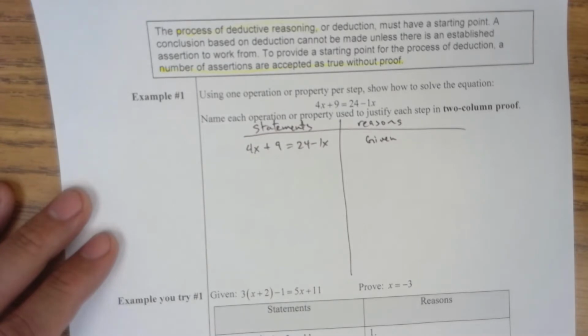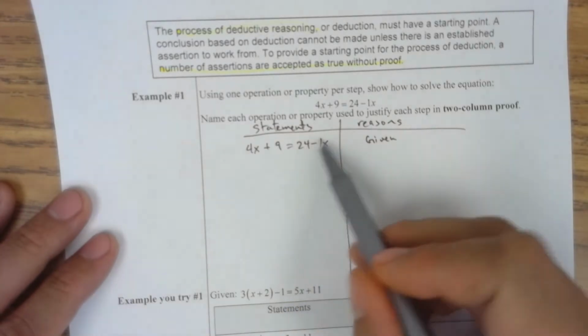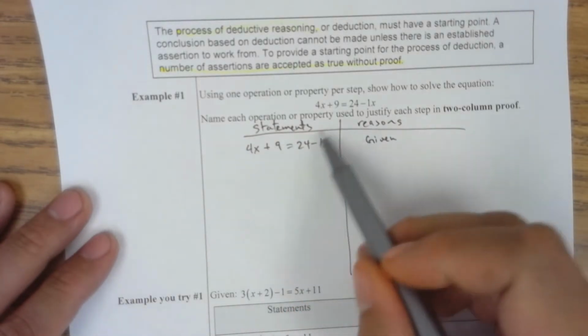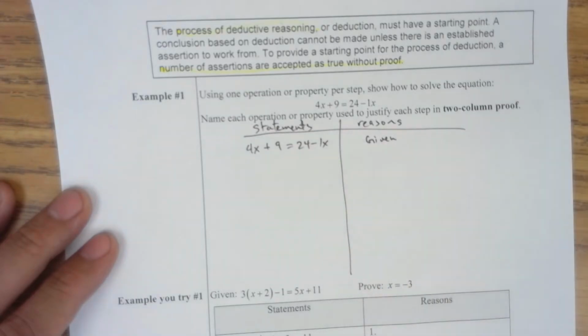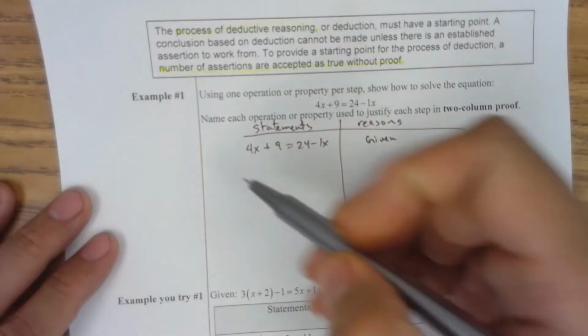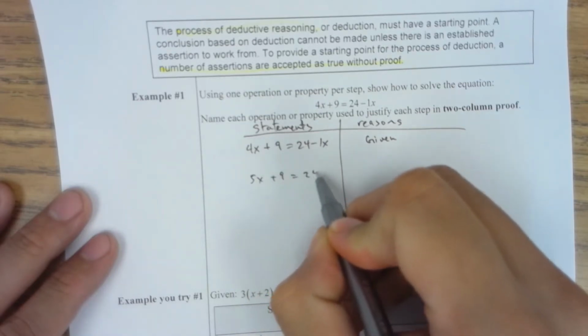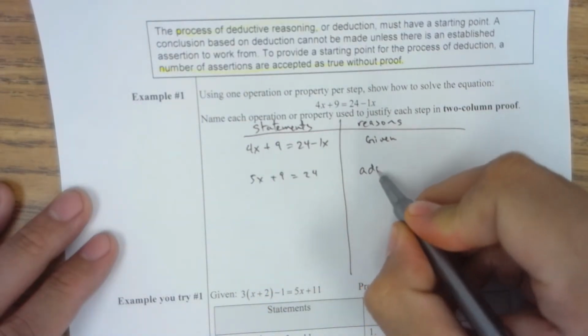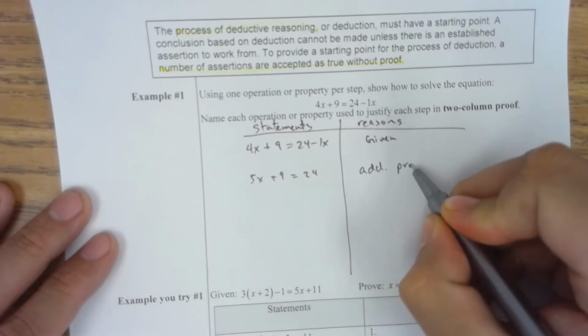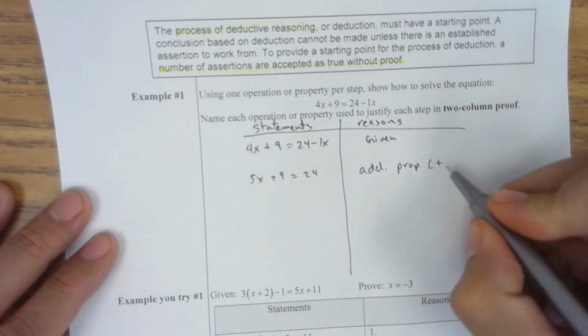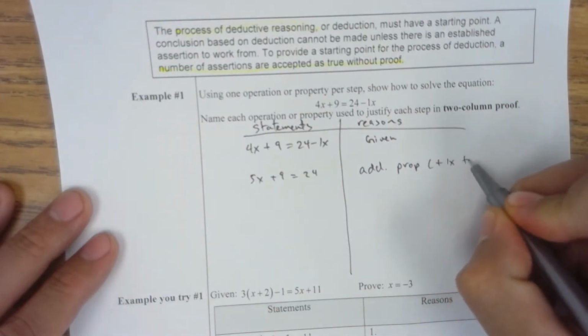To solve it, we're going to go ahead and get rid of the x here. The 1x on the right side, x on the left side, so we're going to get rid of this one. So we're going to go ahead and add an x to both sides. So here we have 5x plus 9 equals 24. So here we did the addition property. We did plus 1x to both sides here.